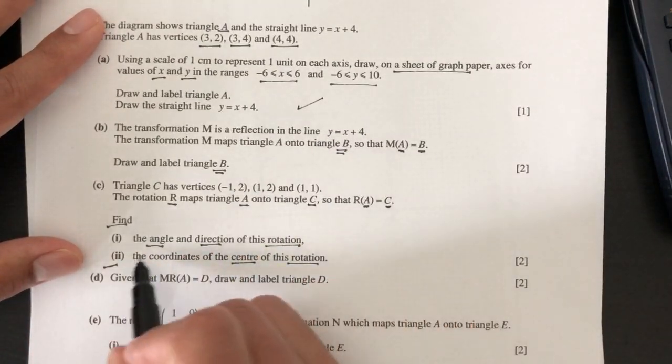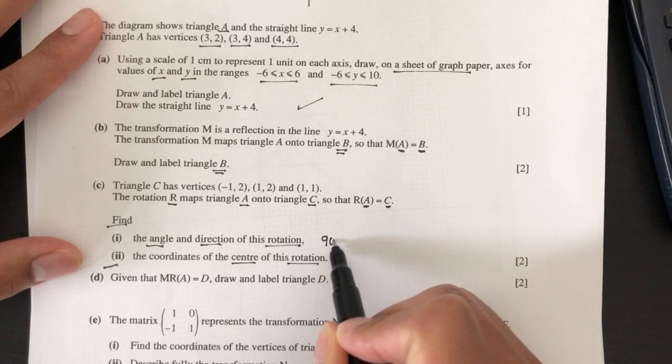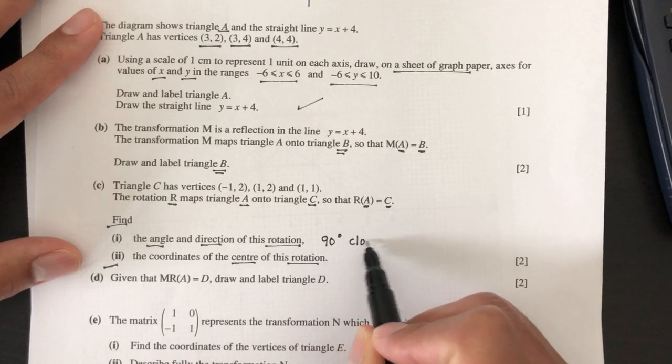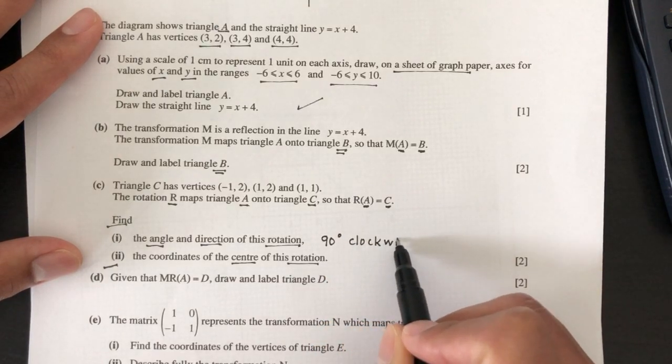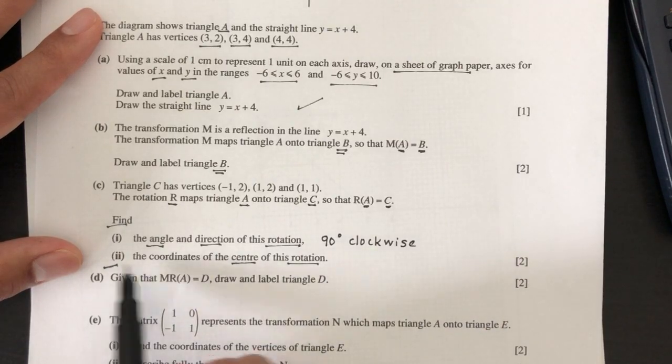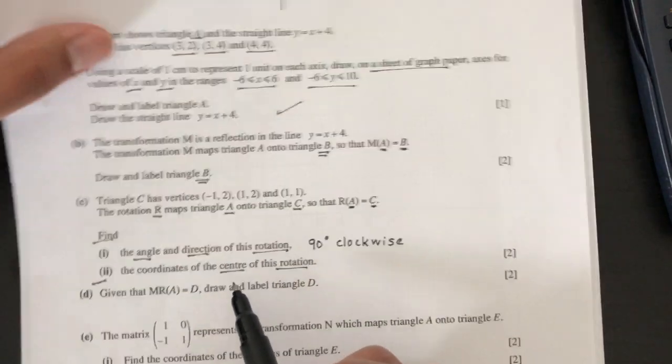So find the angle of rotation. Angle A is 90 degrees clockwise. And part 2, the coordinates of the center we have found, it was (1, 4).